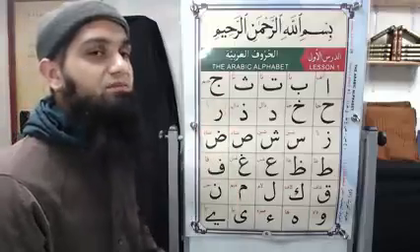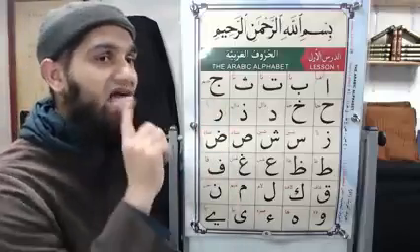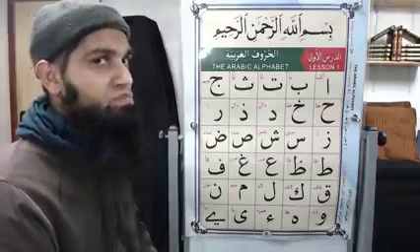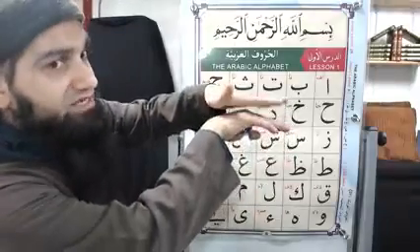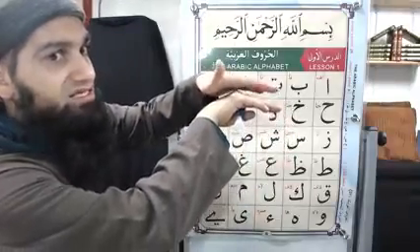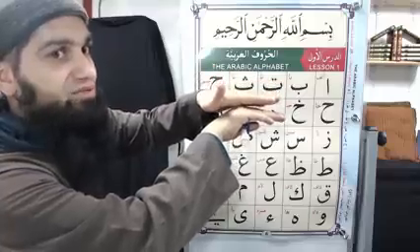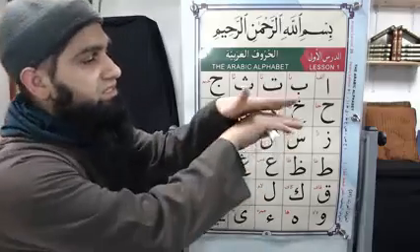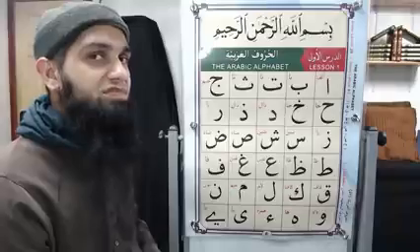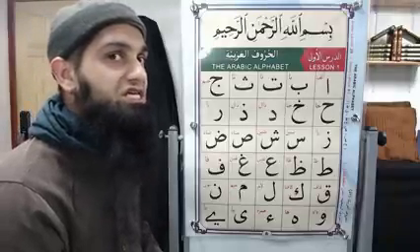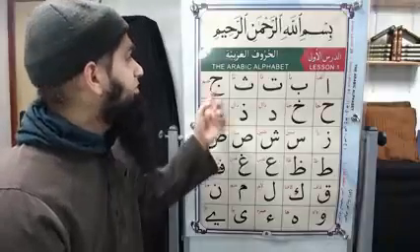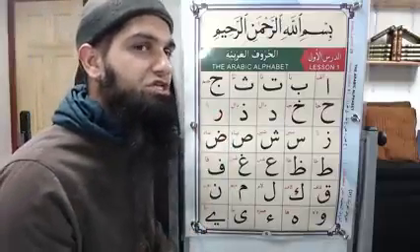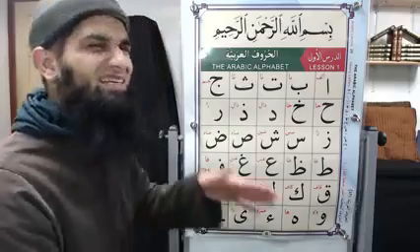Jeem. This letter comes from the middle of the tongue against the middle of the upper palate. So there is a contact of the middle of the tongue against the middle of the upper palate, and that contact produces the sound. Jeem. Some people loosen this letter and say jeem, and that is incorrect. It is a solid letter.